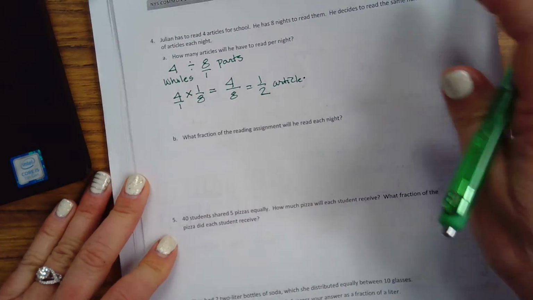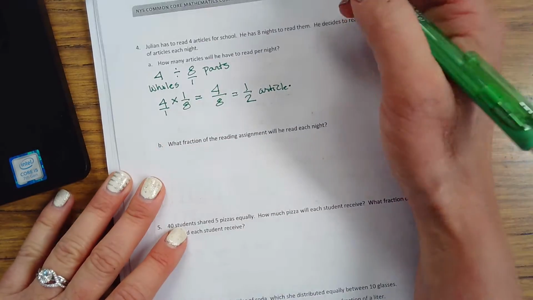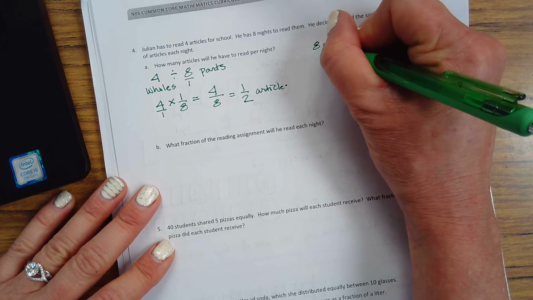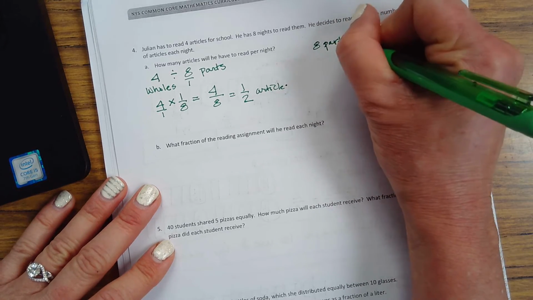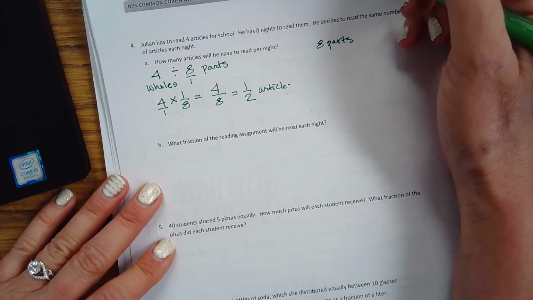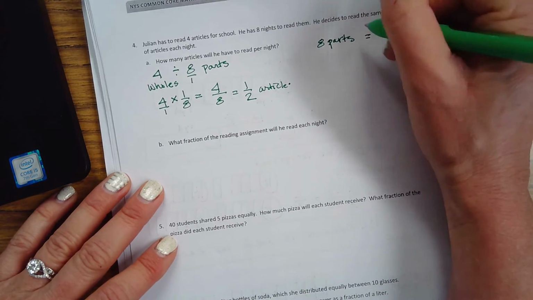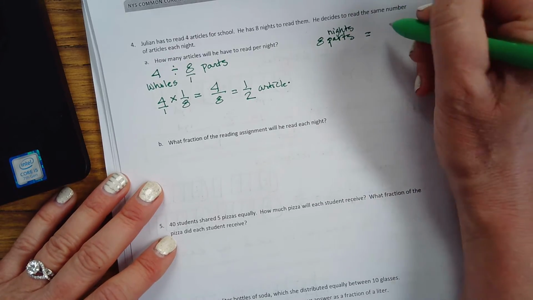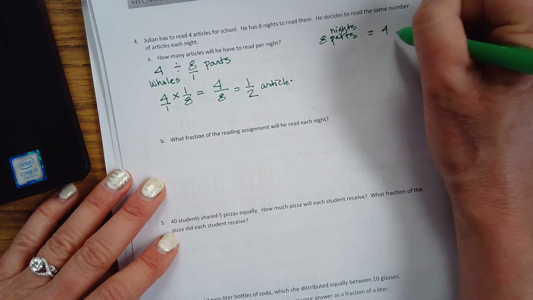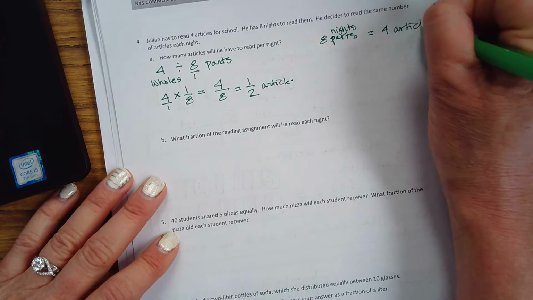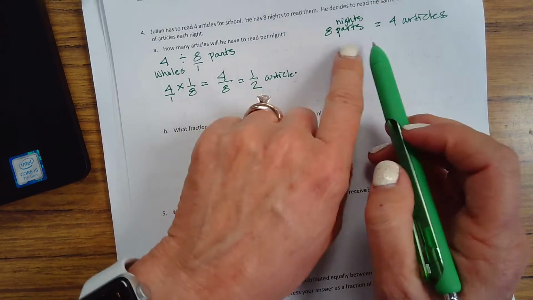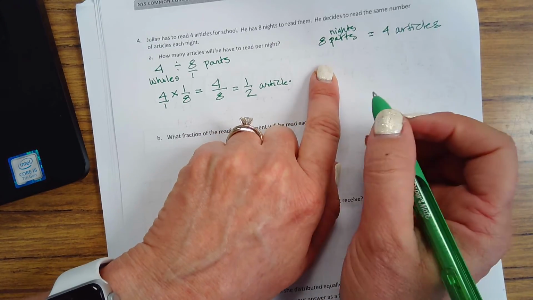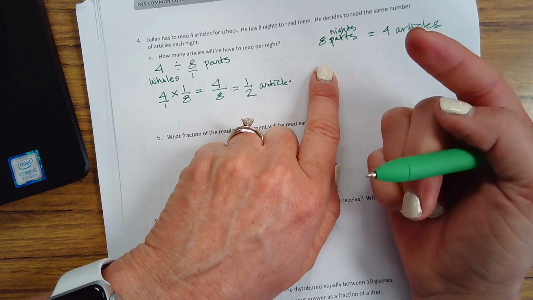All right, so now let me show you another algebraic way. So if you have 8 units or 8 parts, right? So 8 nights. And you have 4 articles. So you have 8 nights for 4 articles. In order to take that, we need to figure out 1 night.